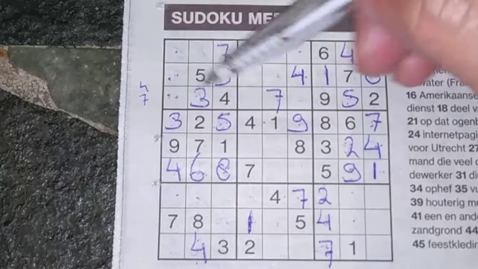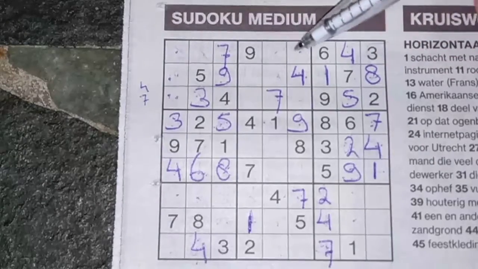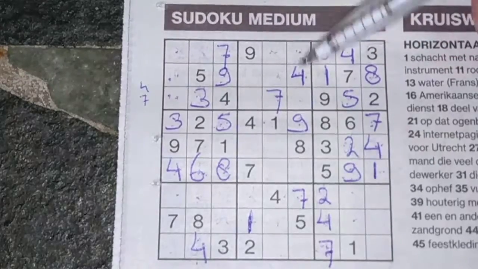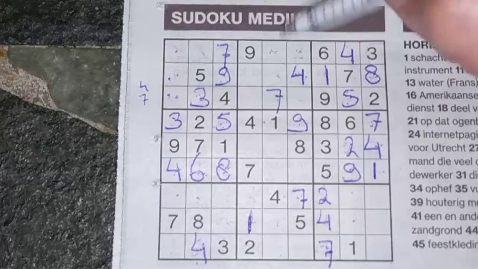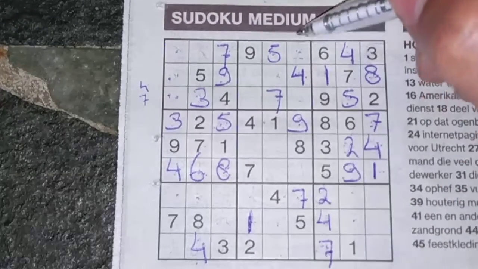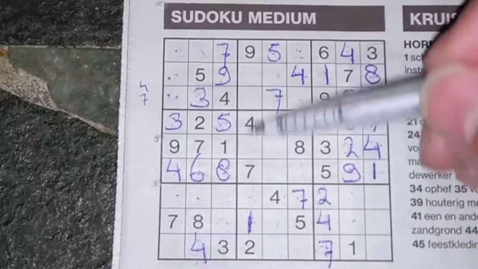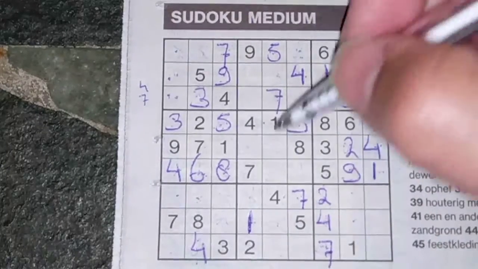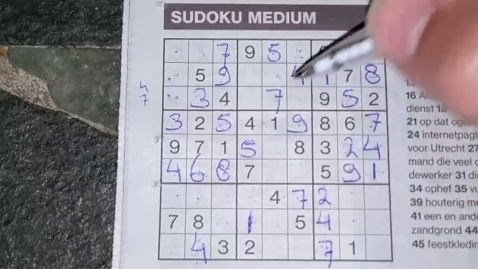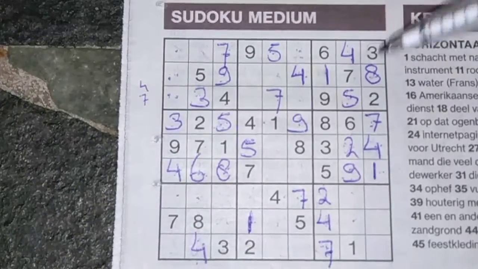5 in this row, 5 in the second row. So in the first row, the only 2 places for the 5 should be here or there. But I see here 5, no 5 there. 5 should be here. 5 in this column, 5 in the middle column. So in the column next, the only place for the 5 should be here. Then I cannot continue with the 5.